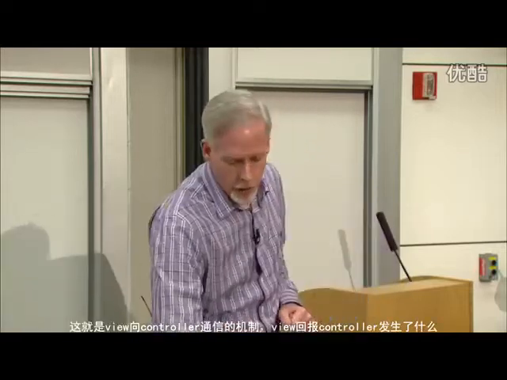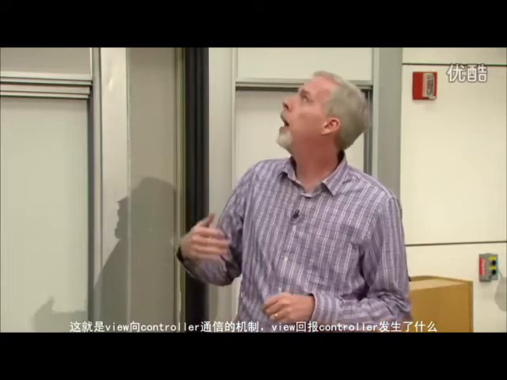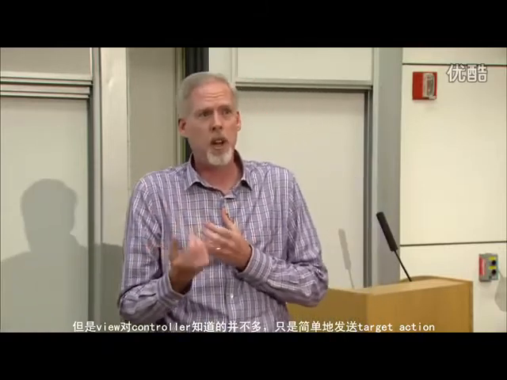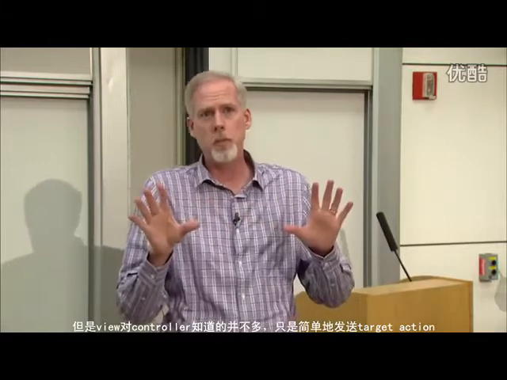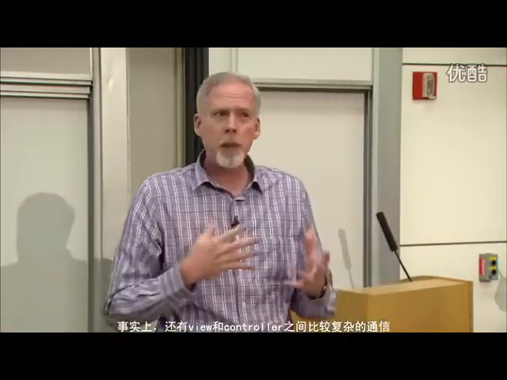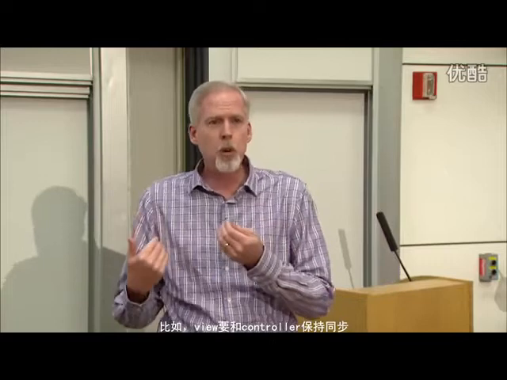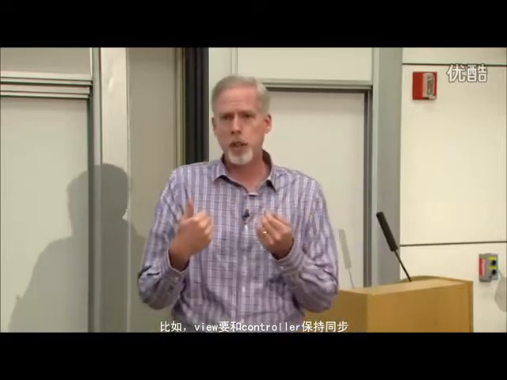All right, so this is a mechanism whereby the view is talking back to the controller, telling it what's going on, but the view doesn't really know much about the controller. All it knows is to send this target action. Very simple, structured communication there. But there's more complicated communication that needs to happen between the view and the controller. For example, you sometimes have to keep the view in sync with the controller and vice versa.